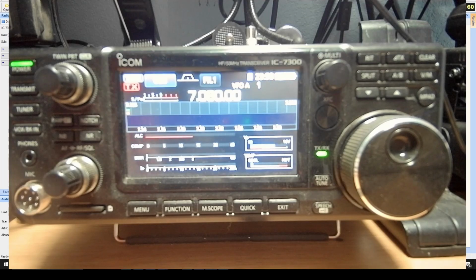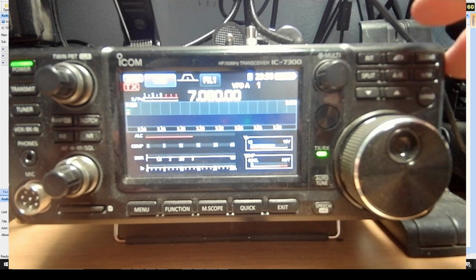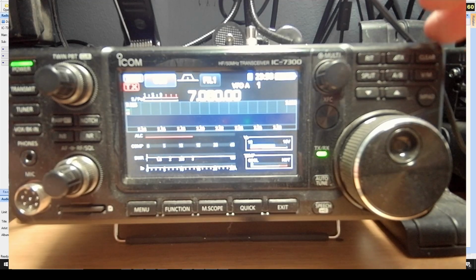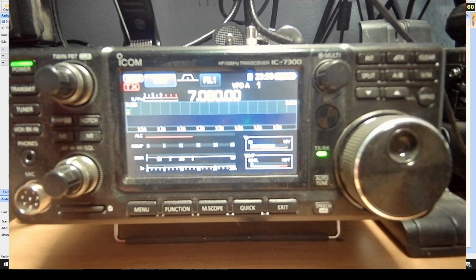Now what I usually do, I have the 7300. I've also purchased the 7100 a few years ago. And I typically keep the 7300 set up for SSB use. 7100 is set up for digital use. And then that way I don't have to switch the profiles back and forth. I can. I just usually avoid it.